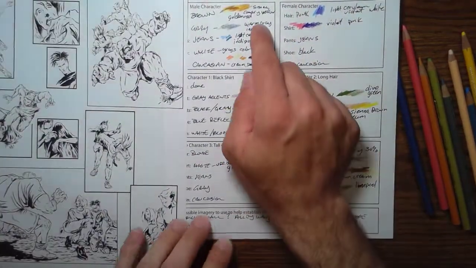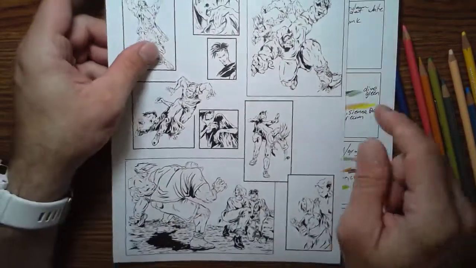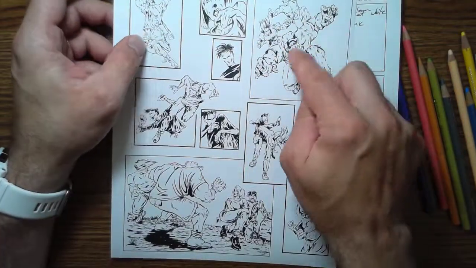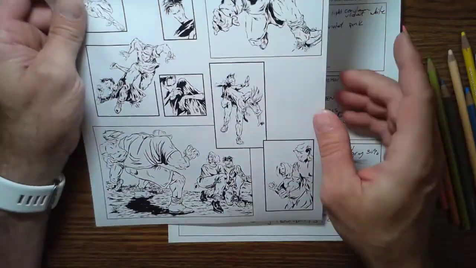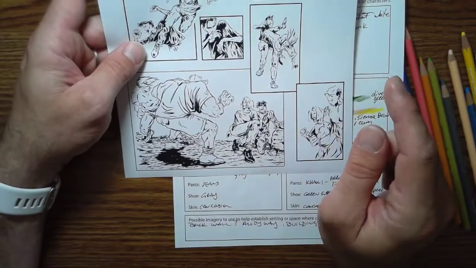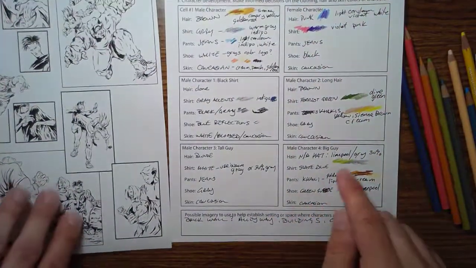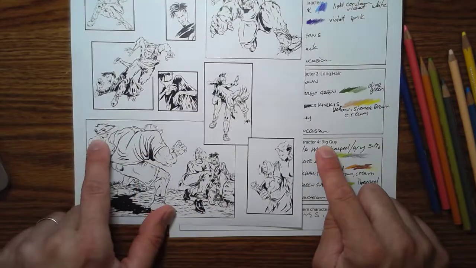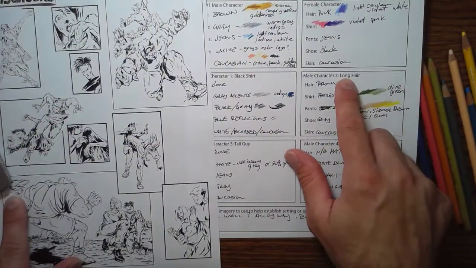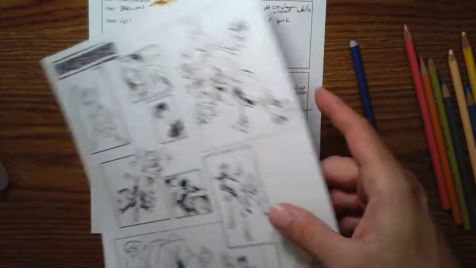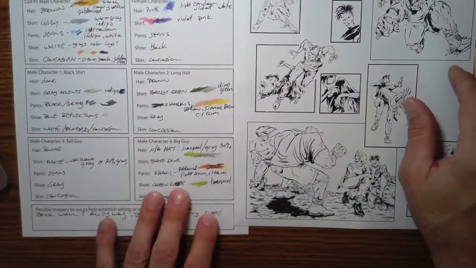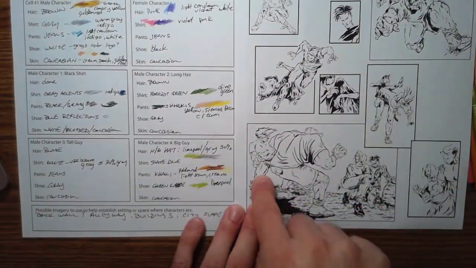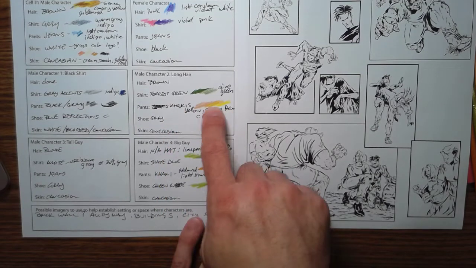Now, one of the things that I did was, if I have certain pants colors, shirt colors, or things like that, I don't want too much repetition. For example, this character here, the big guy, and this character here with long hair. As I was looking at that scene, I said, all right, the long hair guy, I want him to have khakis, so yellow, sienna, brown, and cream.